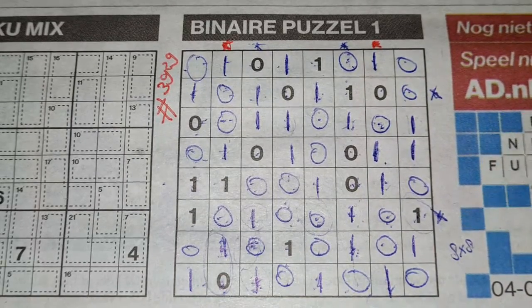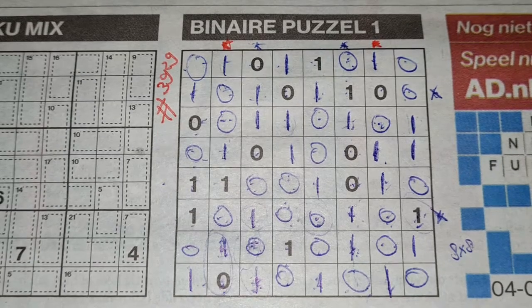Finished in 7 minutes. A lot of comparing, but I like this one. I really do. Do you think so?